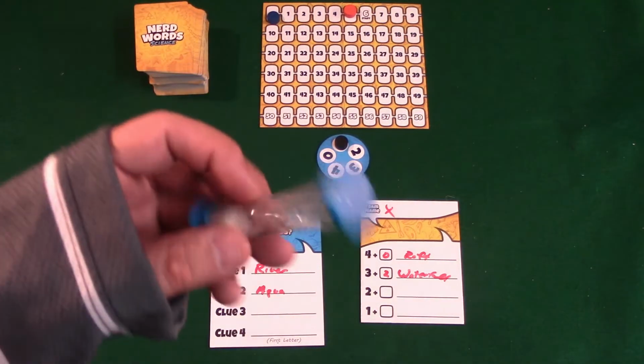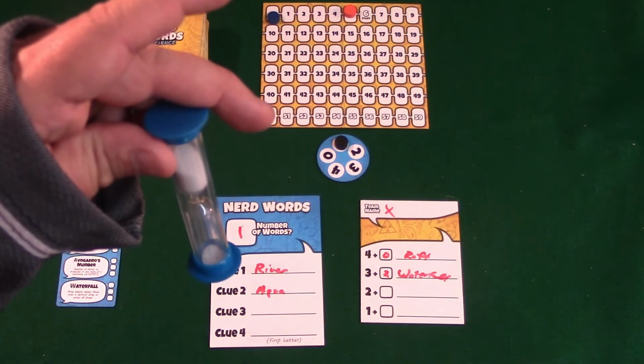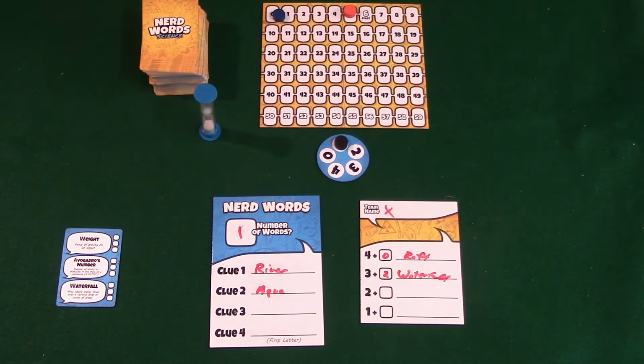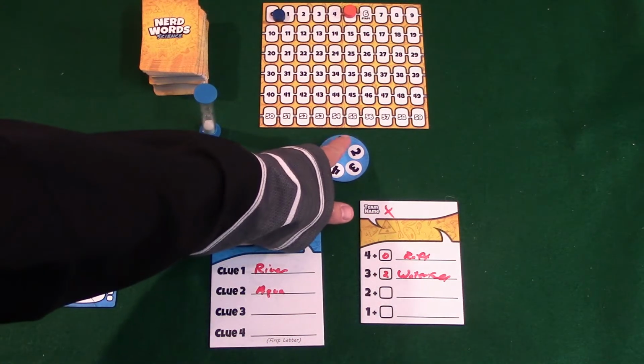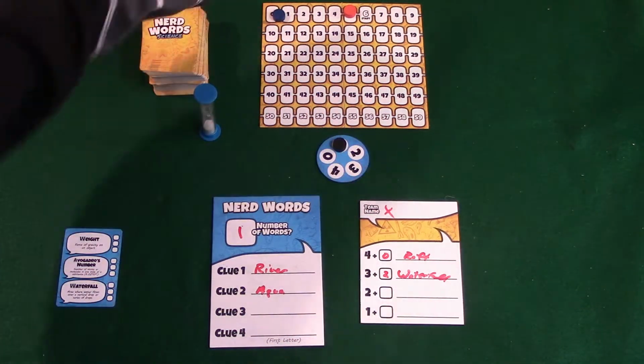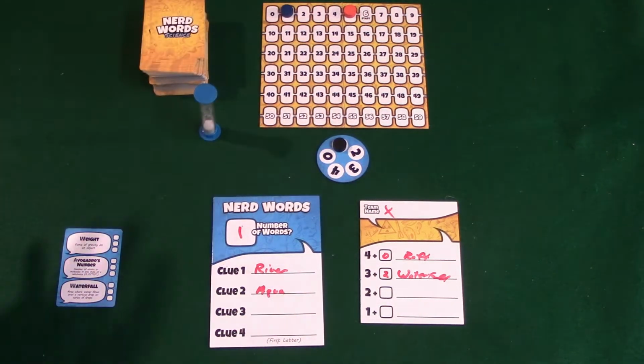Now you're also going to go ahead and flip this timer over on each of the guesses. And also the clue giver on the team is also going to receive a point for their team. So in this case, he would receive 1 point. And then we're going to go on to the next round.